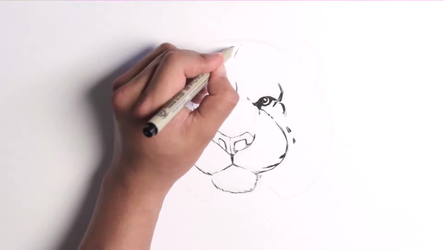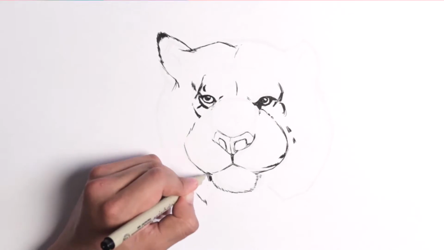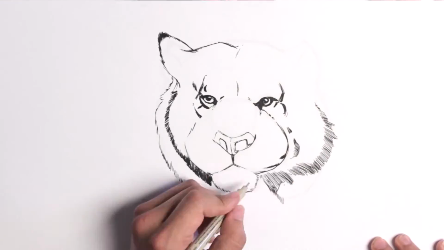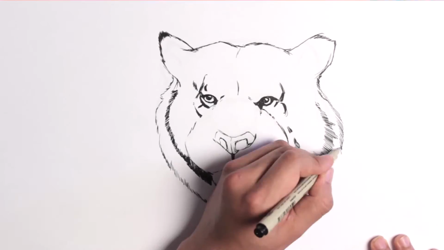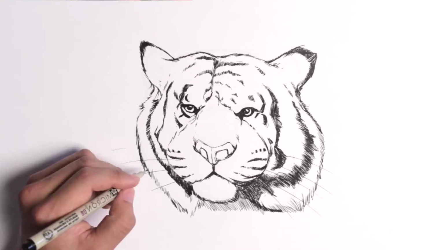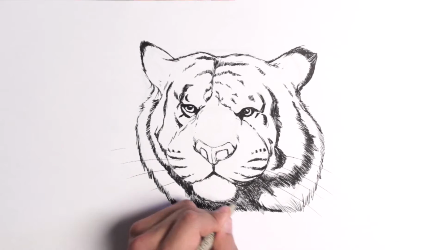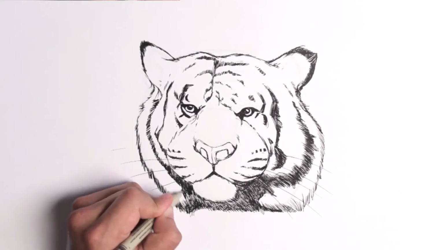So, I need to think about the tiger's skull before I think about anything else. The skull shape can fit into a box. Thinking of the head in boxes and shapes will make everything much easier. His muzzle comes out, but nowhere near as far as a wolf, and has a rounder quality to it than a wolf's as well. His eyes are in front of his skull for hunting prey.